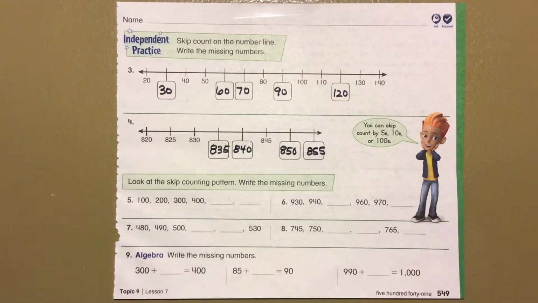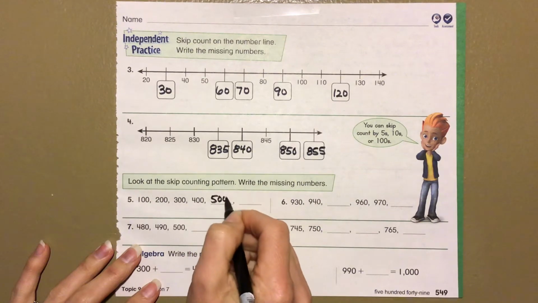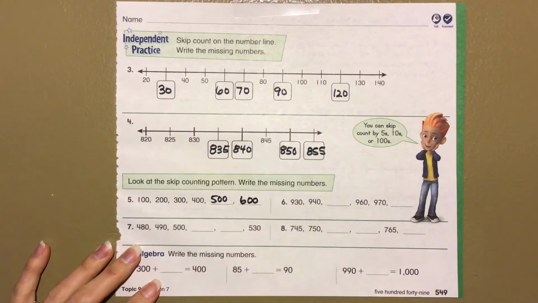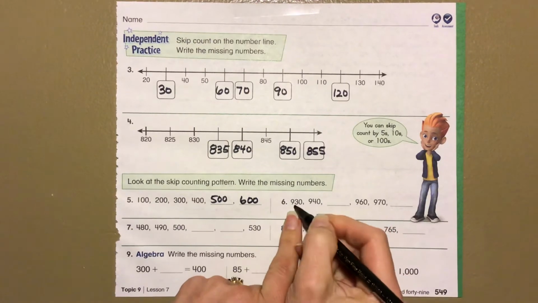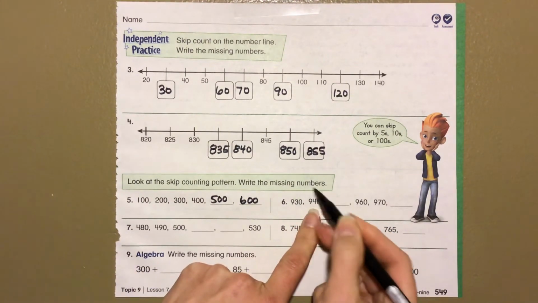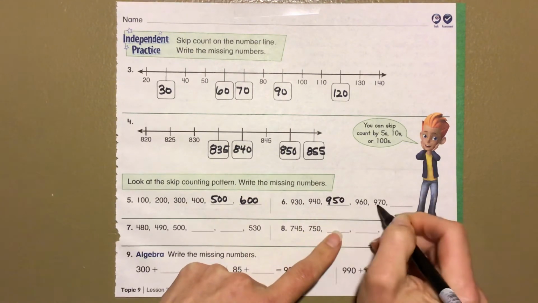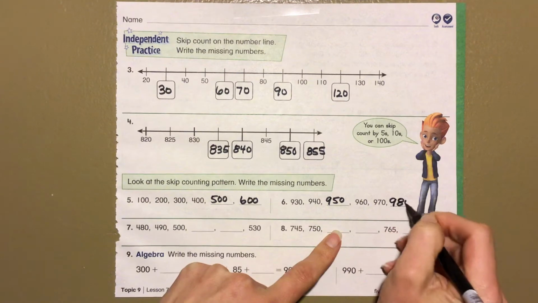Write the missing numbers. 100, 200, 300, 400, 500, 600. Let's look at number 6. 930, 940. Ooh, what are we doing here? 930 to 940, that's plus 10. So 950, 960, 970, 980.